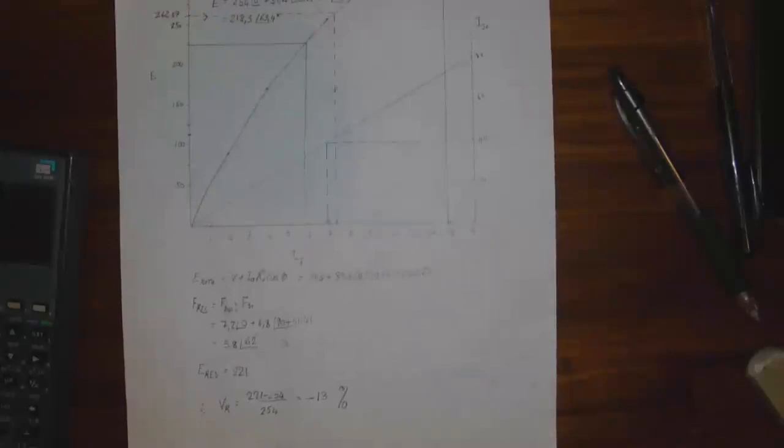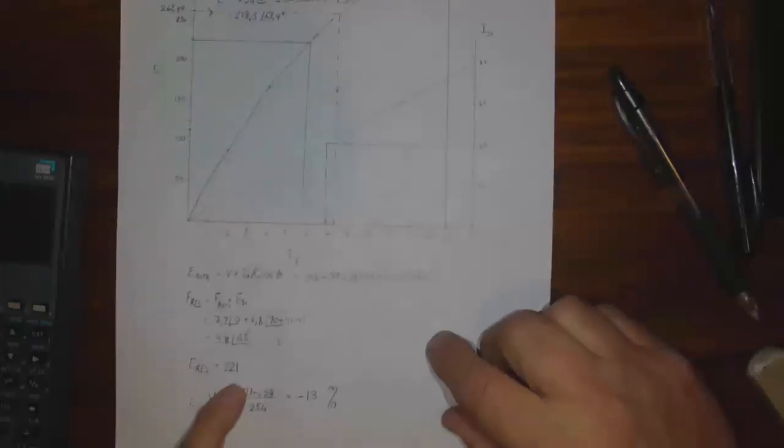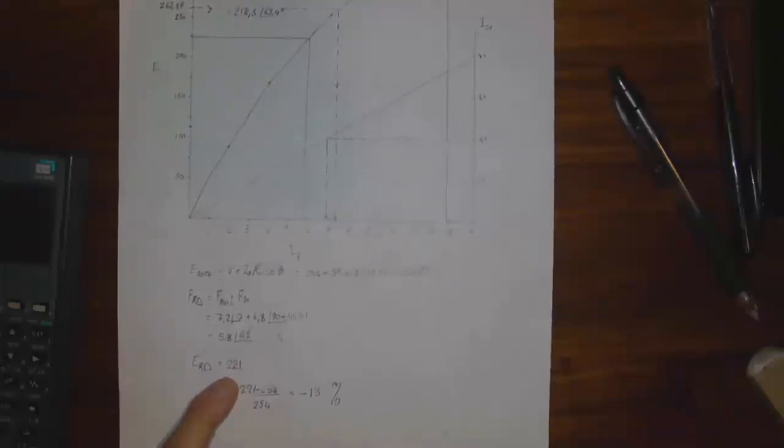Because on full load, that is what your voltage should be. If you have 254 volts, you should get more or less 218 volts. And you see this one, you get 221.